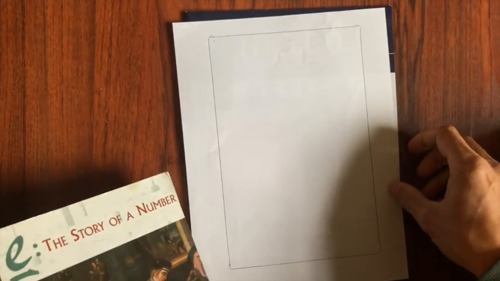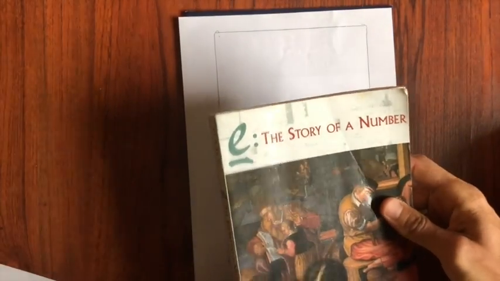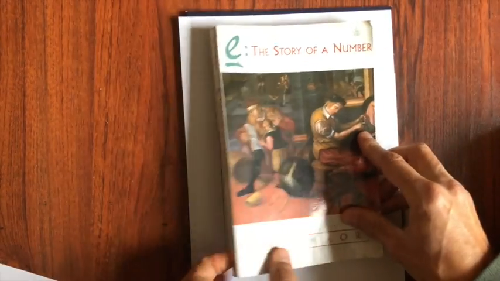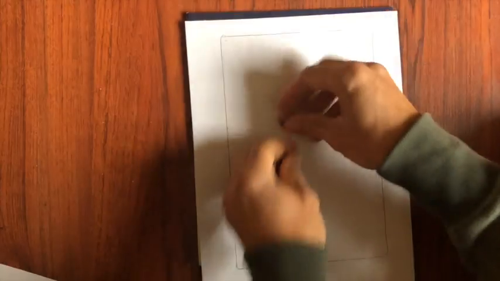And I made this rectangular room just by tracing out the outline of this book. So even if you don't have a straight edge or a ruler, you can just use what you have around your house. This is just a book. I just traced that out. And then here are some circles. By circles, I mean pennies.